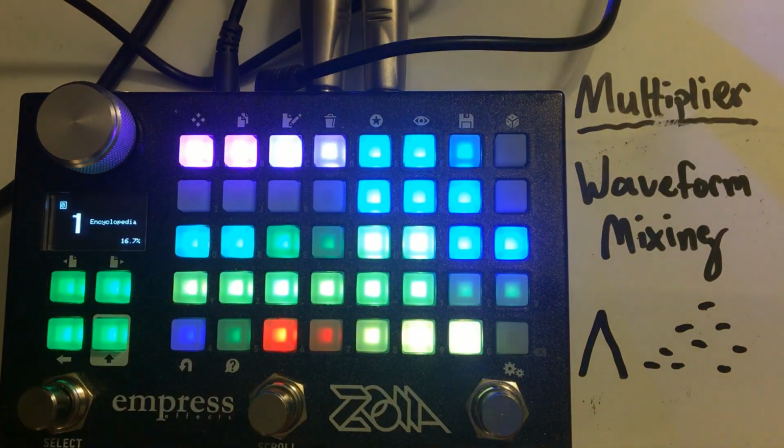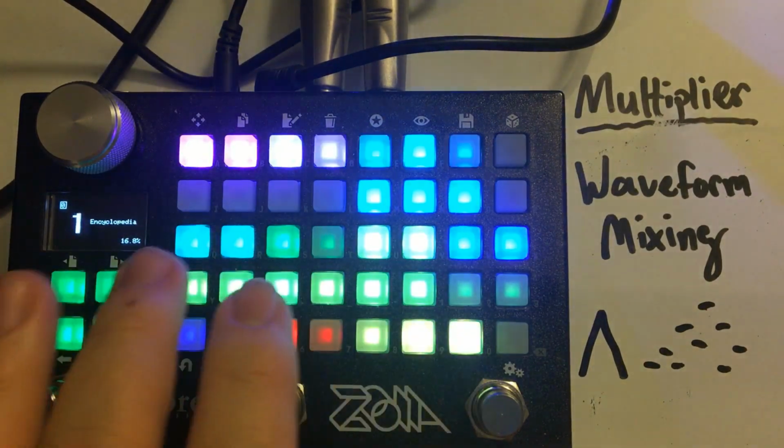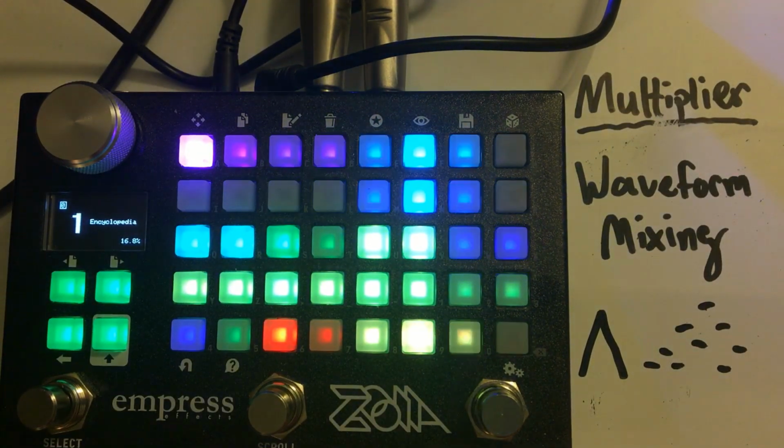So the multiplier, because it can control the depths of these two waves in relation to one another, is essential here, along with this ability to invert our value between 1 and 0 so that we can have depths that are related to one another.